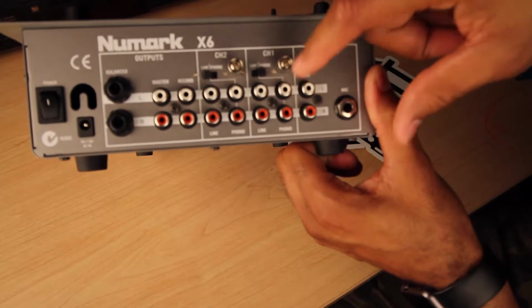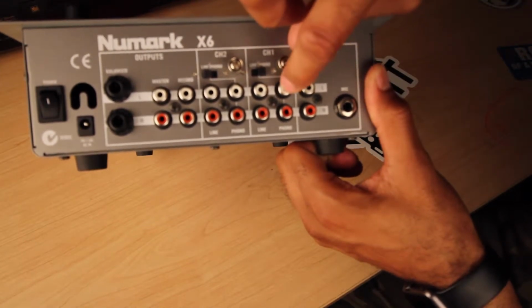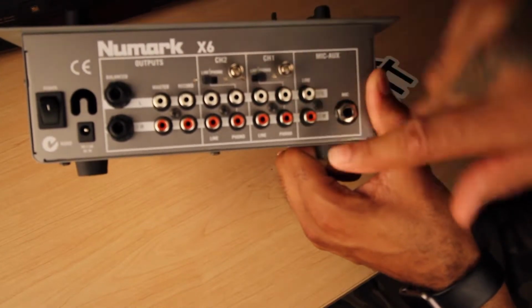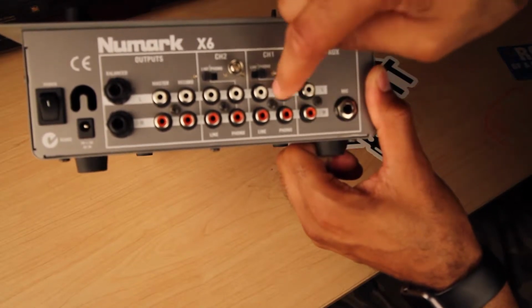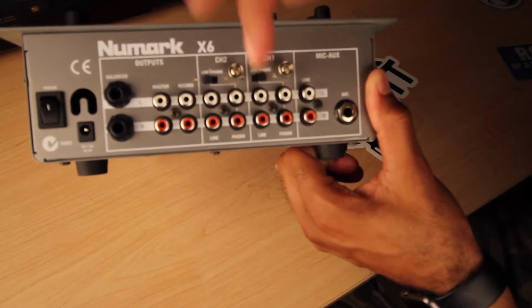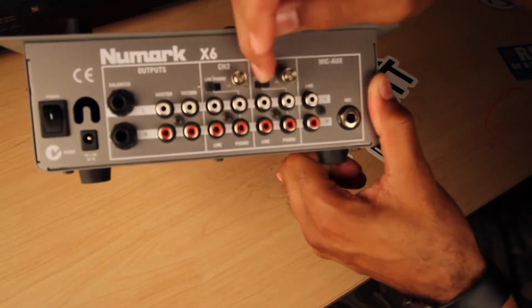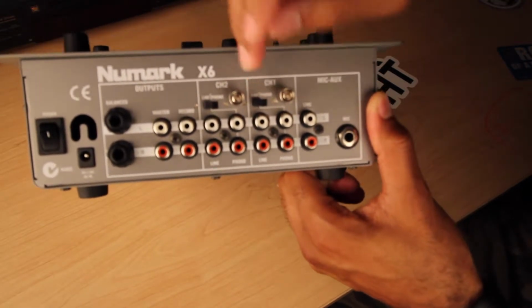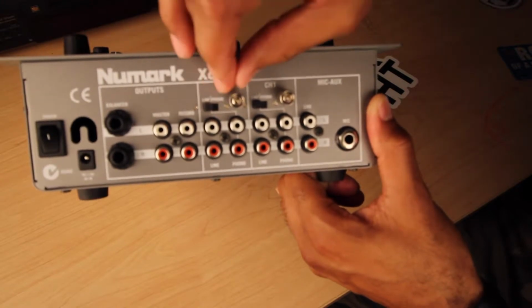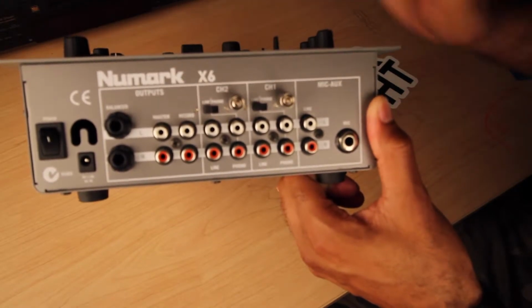See the red and white? White is always left, right is always red. That's for your phono. So if you're plugging in your turntables, you plug them in here. Your CDJ or any other digital type of line, you just plug it in line and make sure you turn that over to line. Same thing for this particular channel. Channel 1, channel 2, very, very easy.